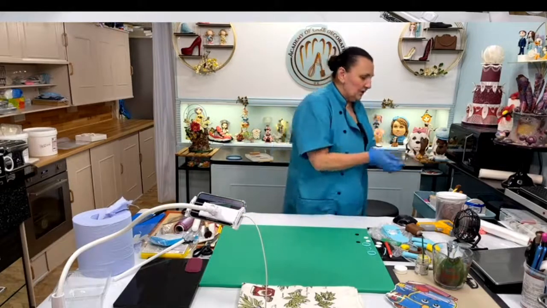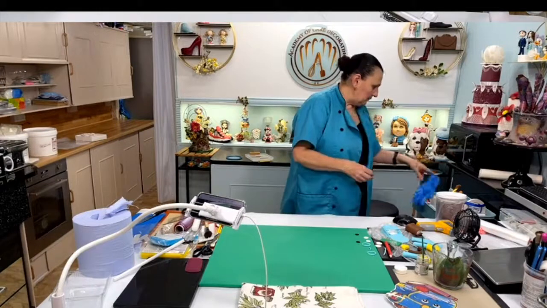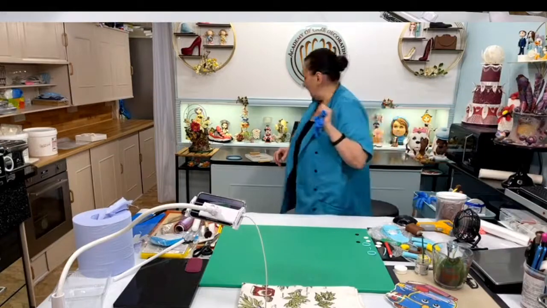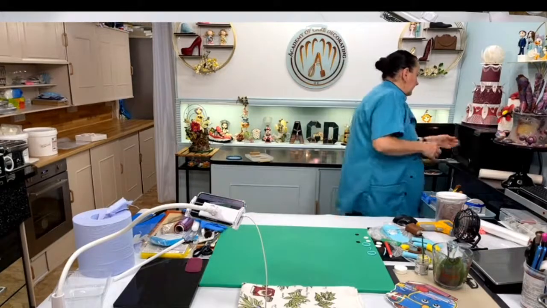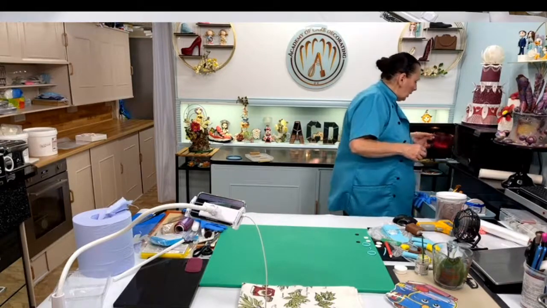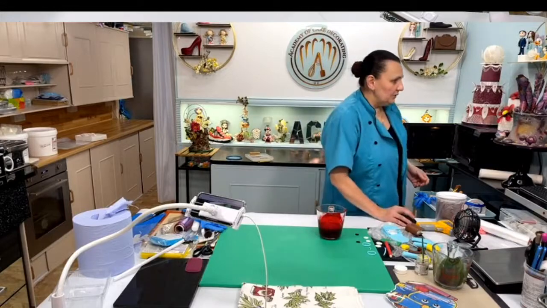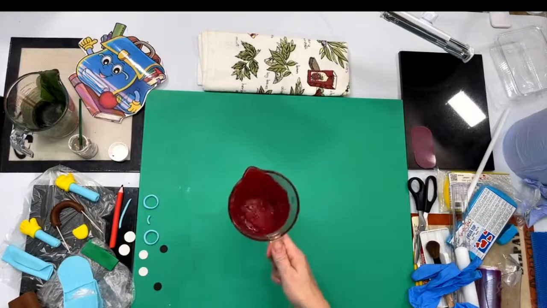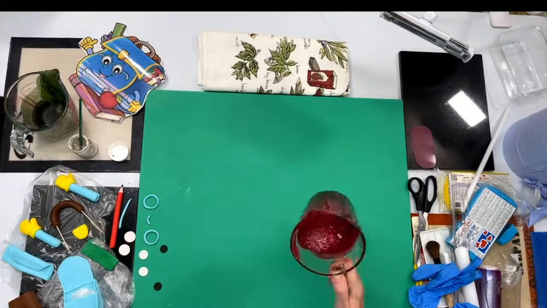Good. Working with isomalt, I have to put some gloves on. I'm referring to the, can't see them, I think I left them on the other side. I have to use some cotton gloves. Now the isomalt starts getting quite bubbly, you see, it's quite hot.